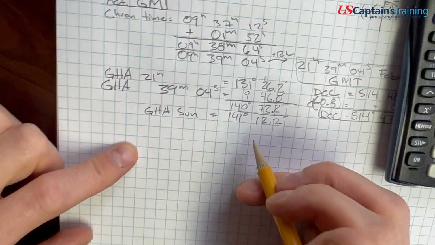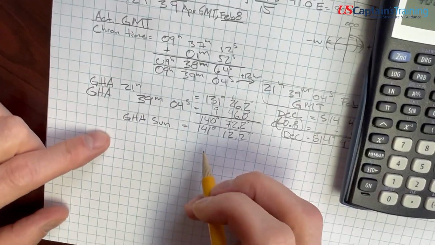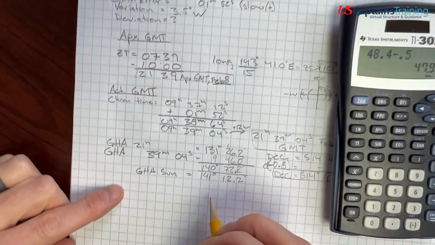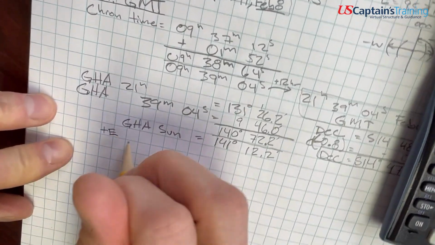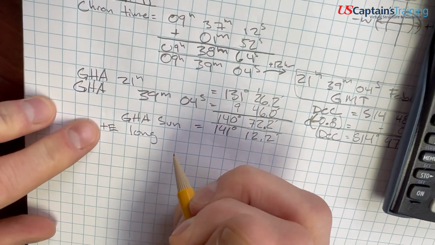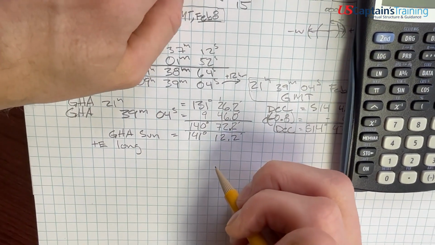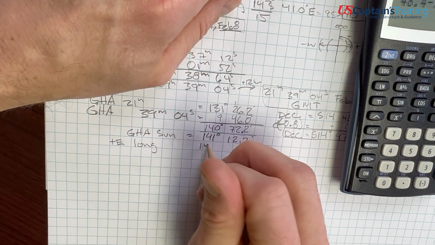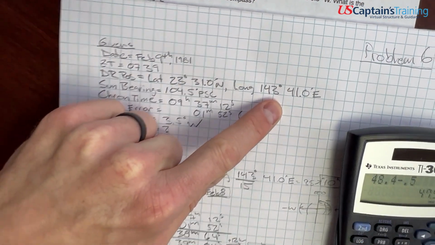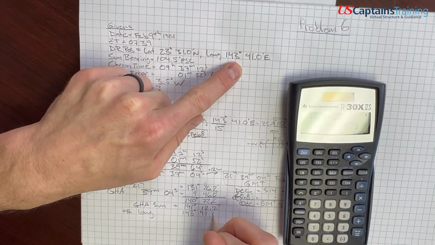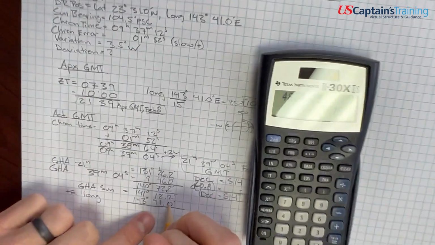And now what we need is we have an east longitude. We need to add our east longitude. So add our east longitude. If our longitude was west, we'd subtract it. But our longitude is east, and it's 143, 41.0, 41.0 minutes. Let's add this.